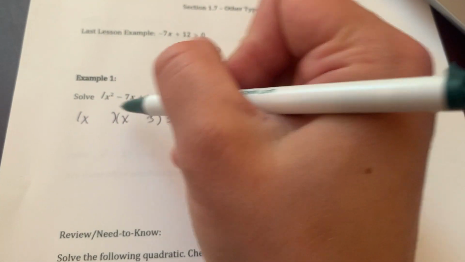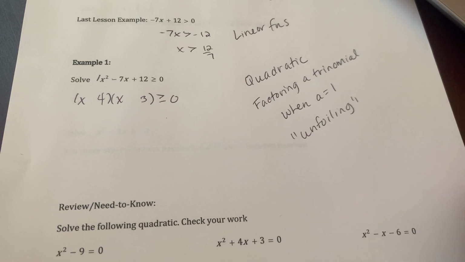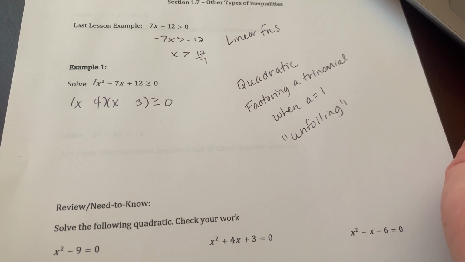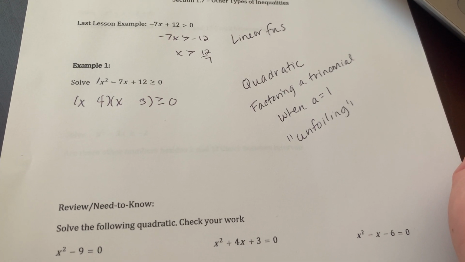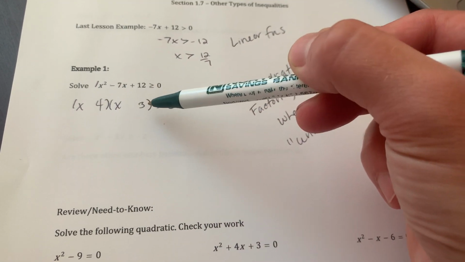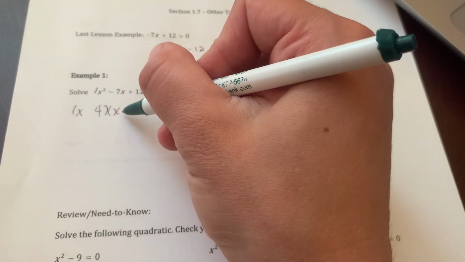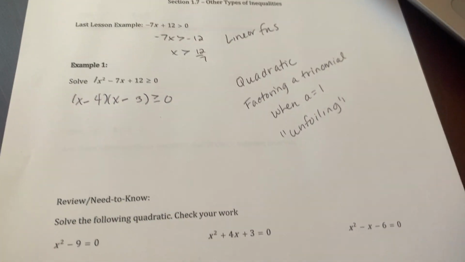We know 3 times 4 gives you 12. The order does not matter. It's the signs that matter. So a positive 4 times a positive 3 gives you 12. But when they add, they have to add up to negative 7 because when you FOIL, you're going to combine those like terms of 4x and 3x to get negative 7. So you need a negative 3 and a negative 4.